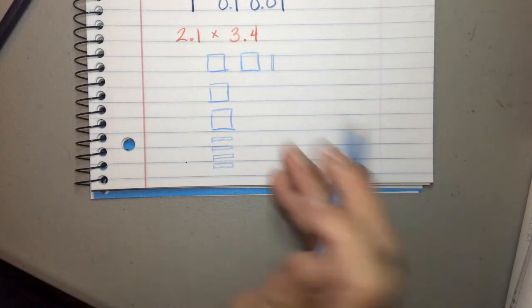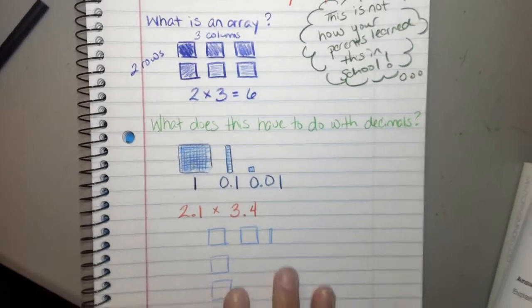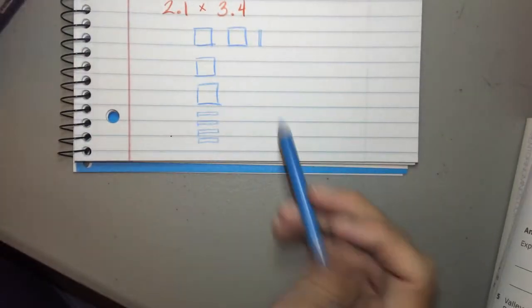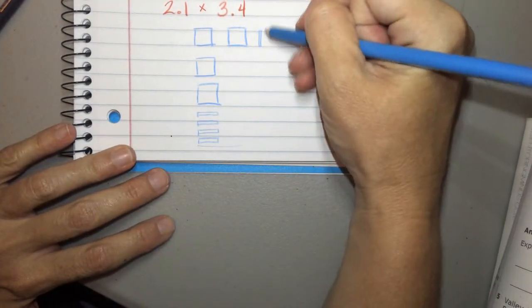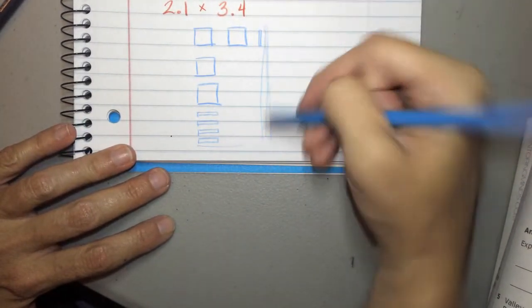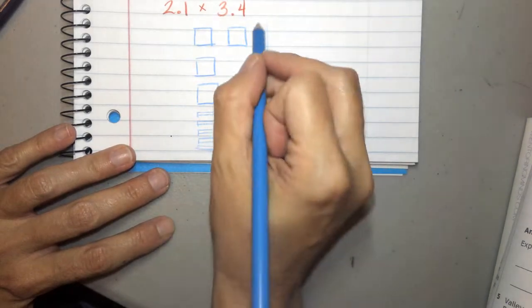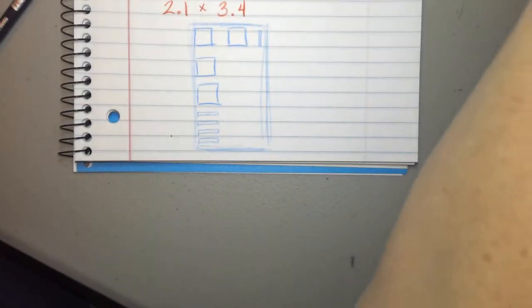And then, just like I did up here, I'm just going to fill in the rest of the array. So the rest of the array has got to make this rectangle kind of shape, right? Okay. Probably should have done that in another color, okay? But, so, how did I get here? Again, I'm just going to go through it again.